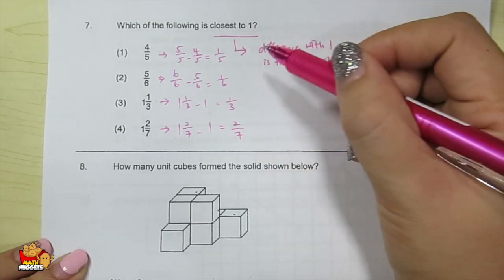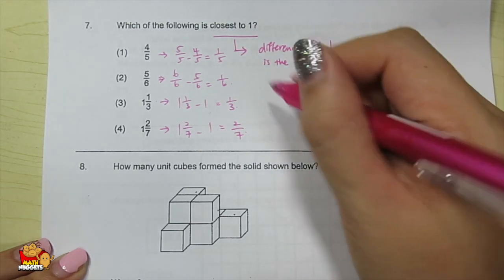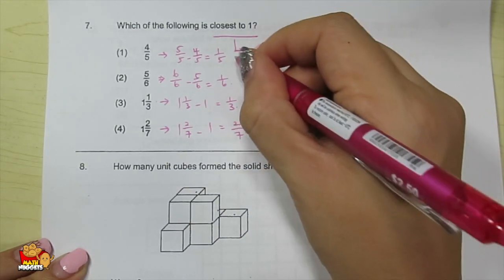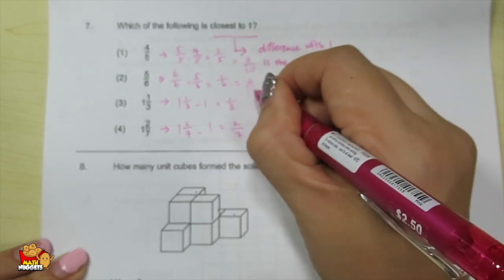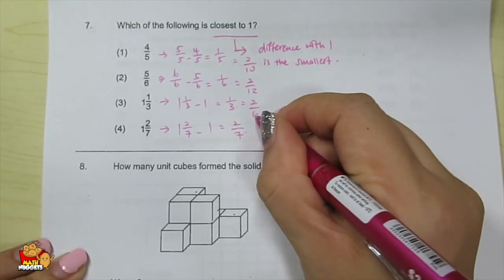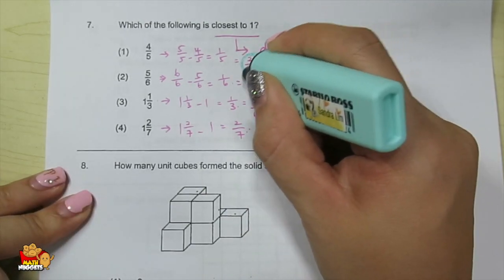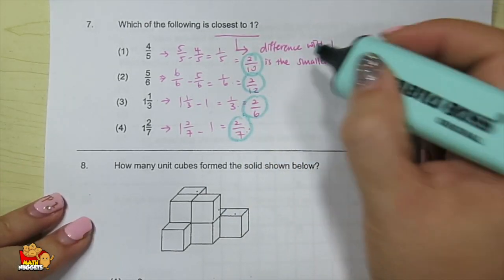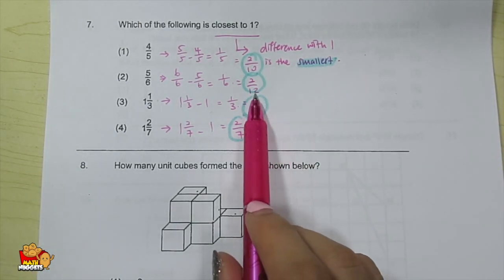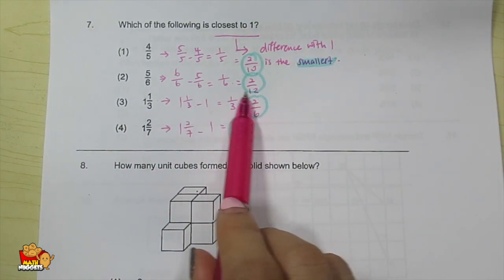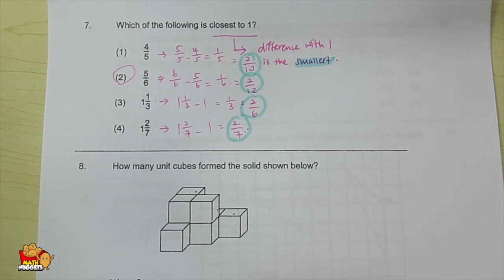So let me compare the difference. This is 1/5, 1/6, 1/3, 2/7. Difficult to compare. Let me change the numerator to the same. So this one becomes 2/10, 2/12, 2/6. This is still 2/7. Okay, so these are the differences that we need to compare. Which is the smallest fraction? 2/12, the smallest fraction. Option is number 2. The answer is number 2.